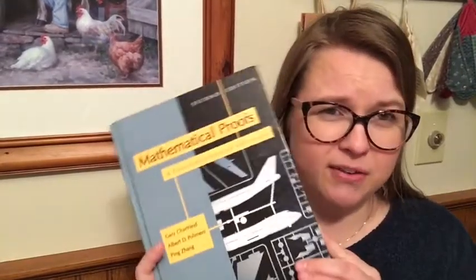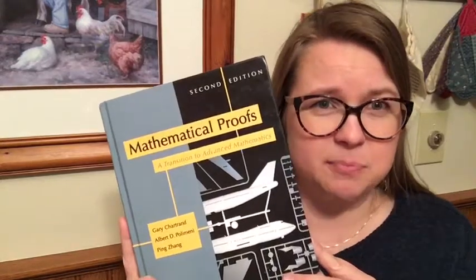For accessing the content, just in general, proofwriting is so hard. So our professor recommended using this book. It's called Mathematical Proofs: A Transition into Advanced Mathematics by Gary Chartrand, Albert Polimeni, and Ping Zhang. And it was a very good book. I didn't read the whole thing, but the parts that I did read really take what you're supposed to do and break it down a lot easier. It kind of helps baby step your way into Baby Rudin.